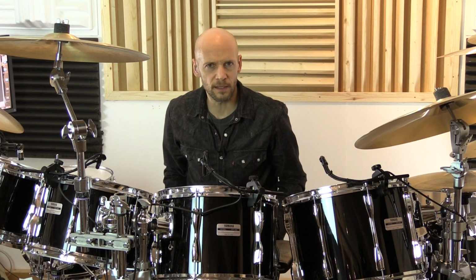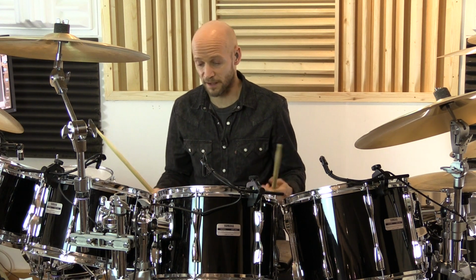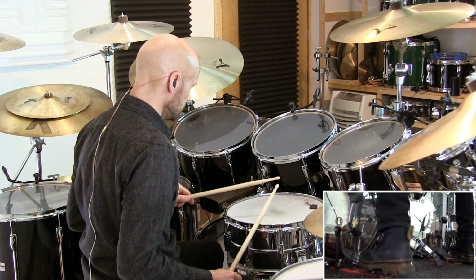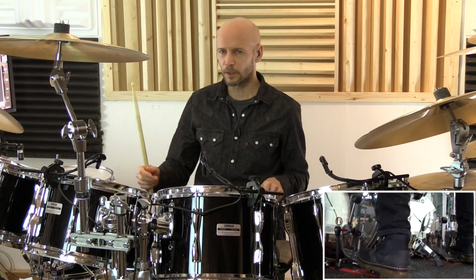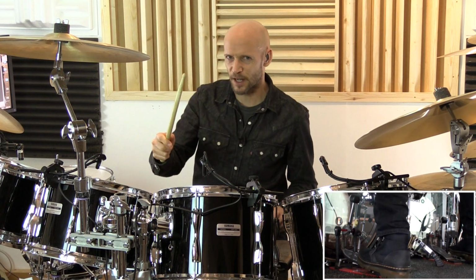So now let's try that over the rock shuffle. Once again, the bass drum and snare maintaining all of the 8th note triplets. Your right hand, quarter note triplets, accenting every other note.